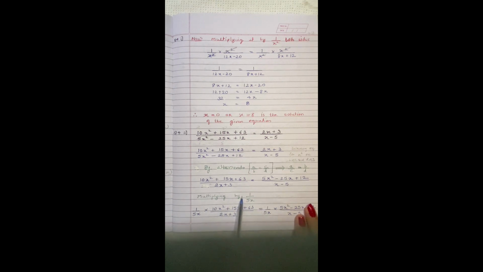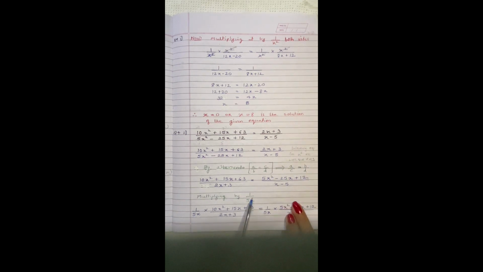So multiplying this by 1 upon 5x. Why 1 upon 5x? Because if you see here, 3 and 15, to further solve it we have to multiply it by 1 upon 5x. So 1 upon 5x multiplied by 10x square and 1 upon 5x multiplied by the same term.